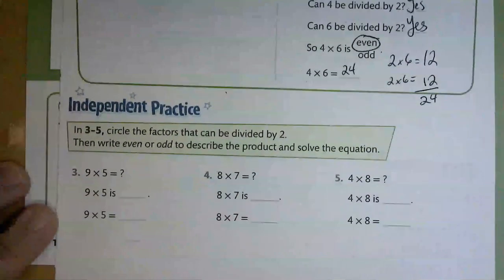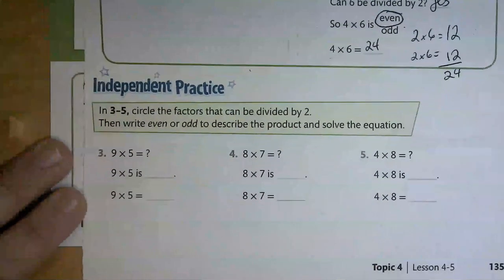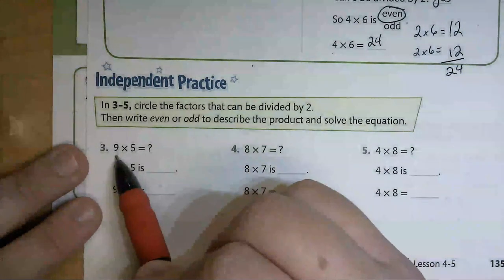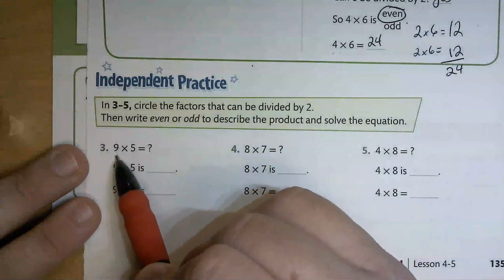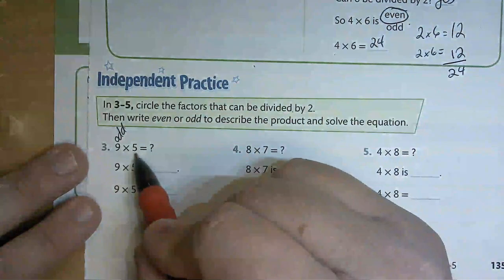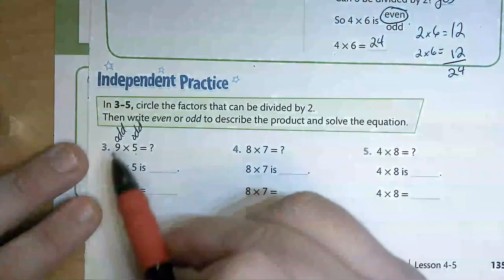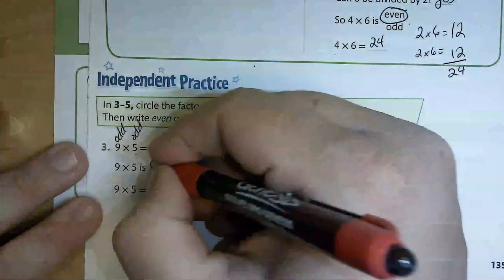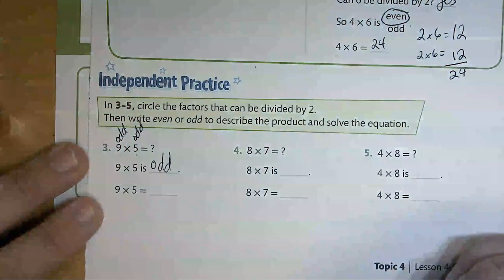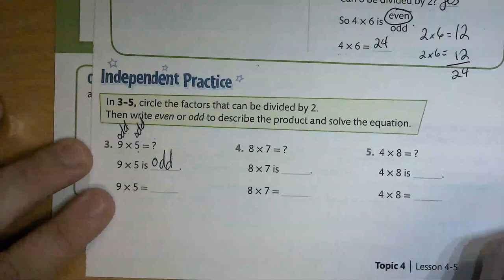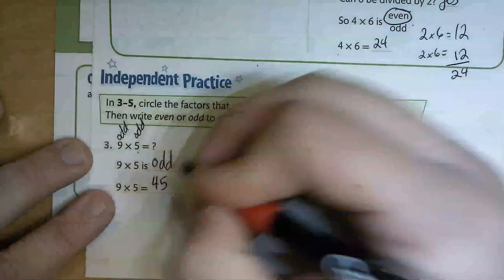So when we get down here to number 3, it says we've got 9 times 5. Well, 9. Can that be divided by 2 evenly? No. So this is odd, right? 5. Can that be divided evenly by 2? No, it's odd. What did we say earlier? Odd times odd is going to give us what? An odd answer. It's an odd number. Now we can do 9 times 5. Hopefully you know your 9's facts, and you know that 9 times 5 is 45, which is an odd number.